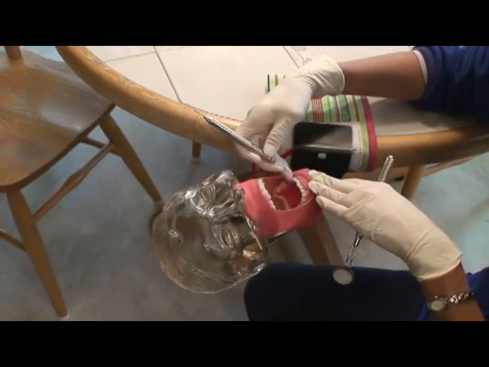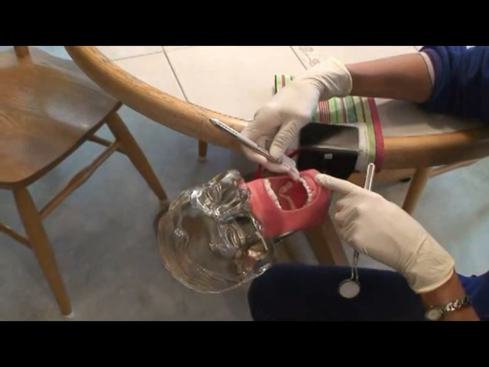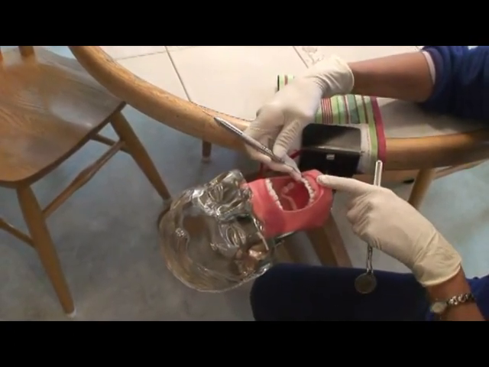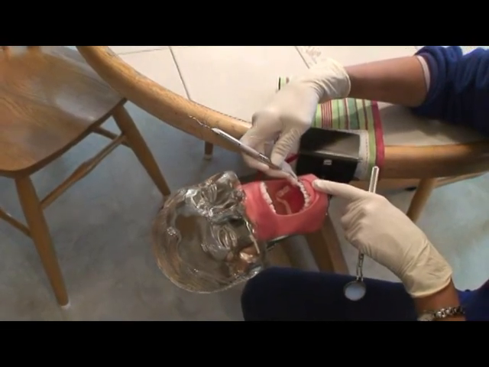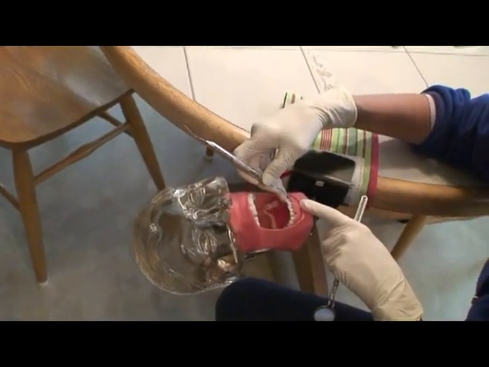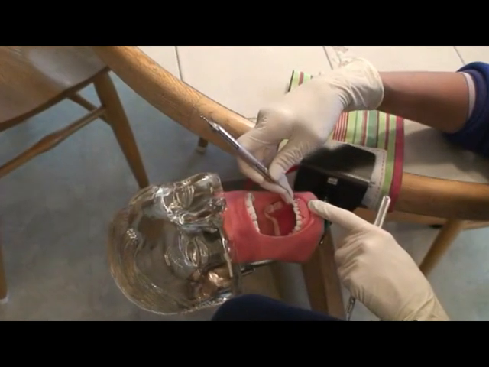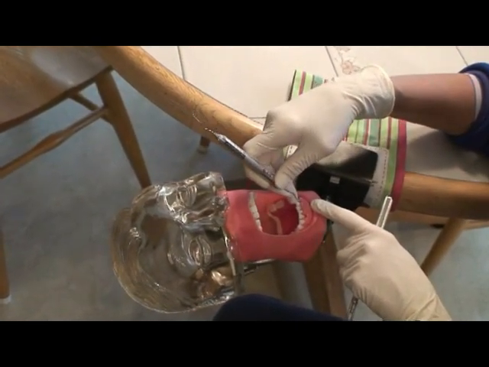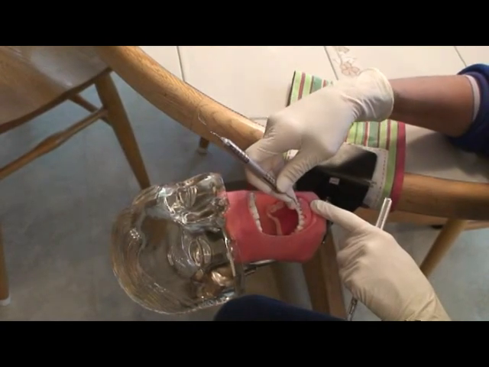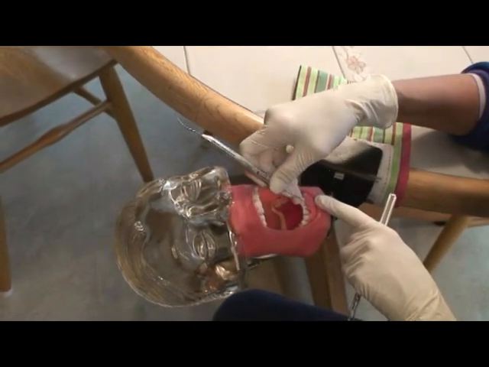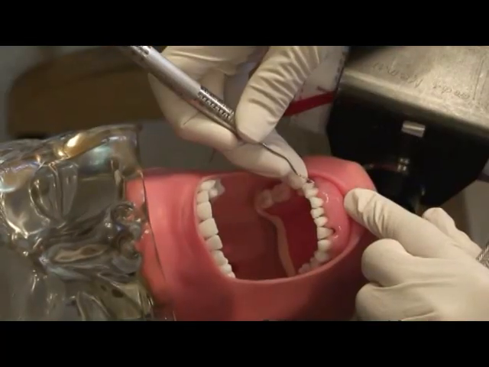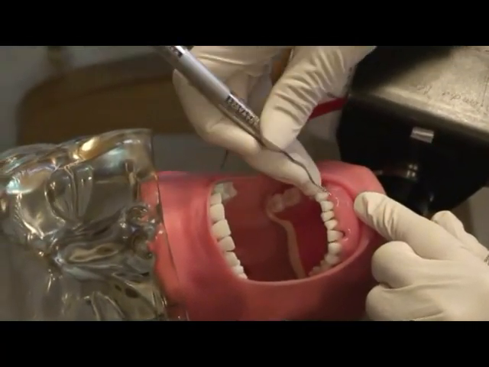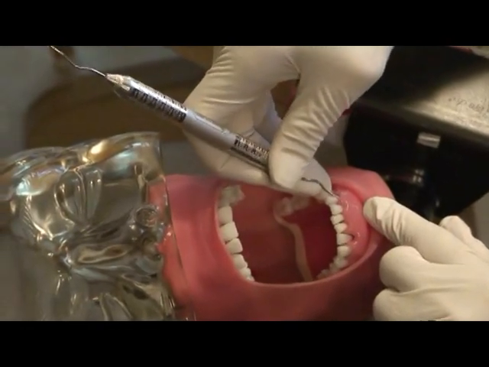For the 11-12 explorer, the technique is the same. The shank and the working end are just a little bit smaller. So we'll start at the middle of the tooth, splitting surfaces, and work towards you. All right, 11-12 explorer. The technique stays the same.